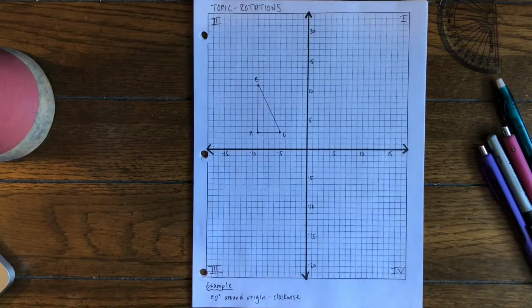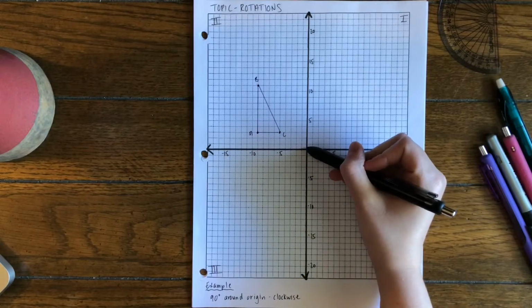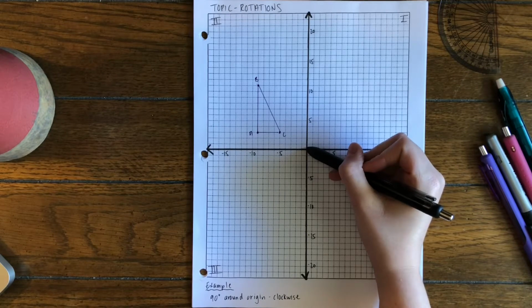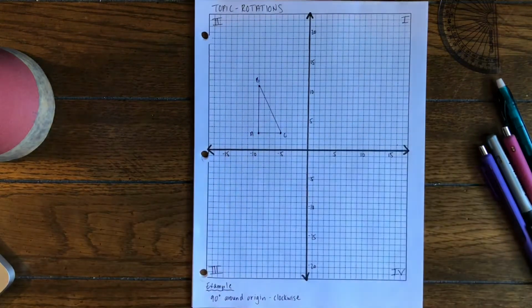The fixed point in which the rotation takes place is called the center of rotation. Often a lot of the examples will just work with the origin, which is going to be right in the center where the X and the Y axes intercept. And the amount of rotation made is called the angle of rotation. So for any rotation, we need to specify the center, the angle, and the direction of rotation.